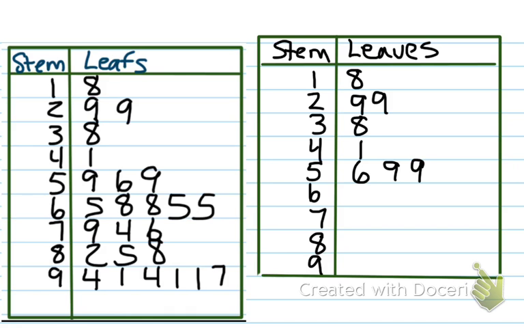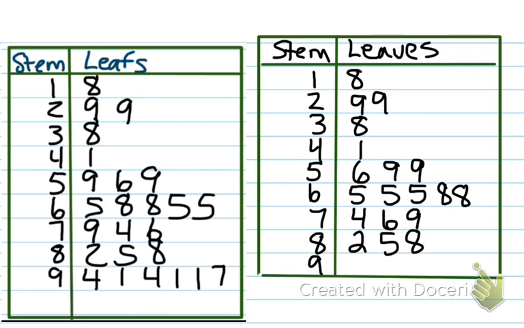Stem 6, I have 3 5s and 2 8s, so it would be 5, 5, 5, 8, 8. Stem 7, I have 4, 6, and 9. Stem 8, I have 2, 5, and 8. Those just happen to already be in order. Convenient. And then finally, stem 9, I have 3 1s, 2 4s, and a 7. So now my leaves are in numerical order and my stem and leaf plot is finished. I can use this stem and leaf plot to answer some questions and analyze this data.